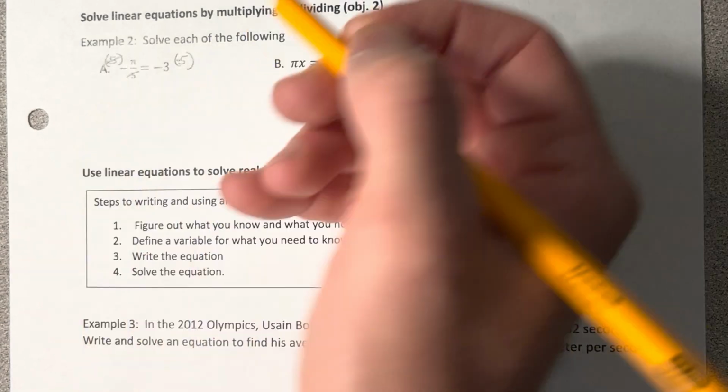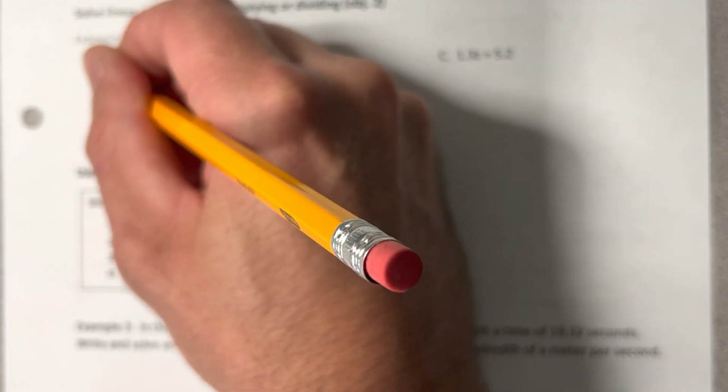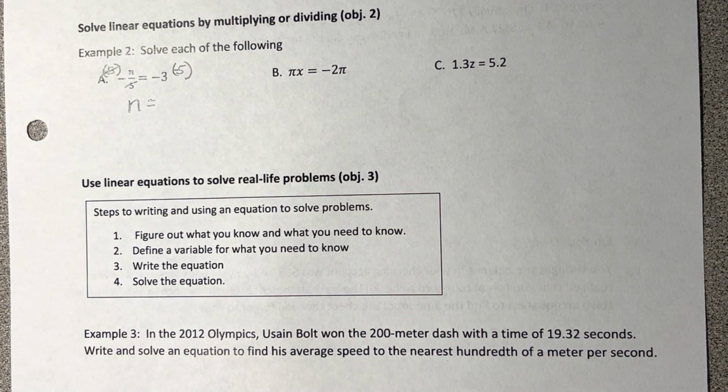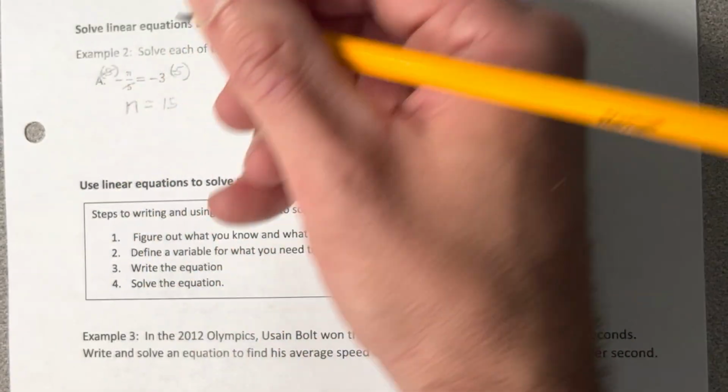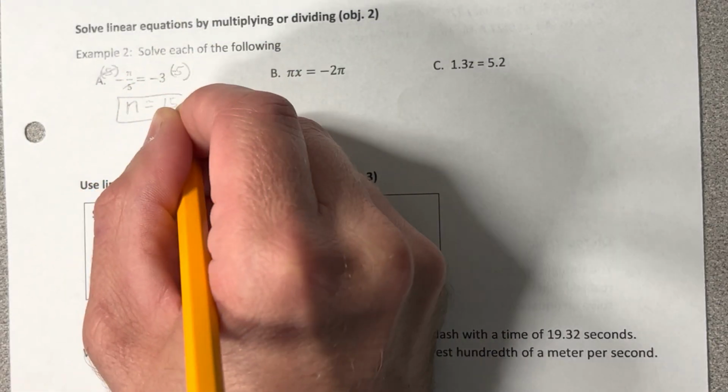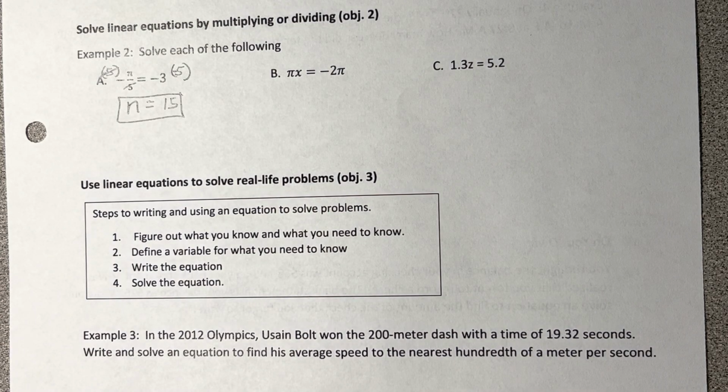But what's 1 times n? N. And what's negative 3 times negative 5? Positive 15. Now I'm going to go ahead and box it in, but could you check your answer there and make sure it's right? You could, couldn't you? 15 divided by 5 is 3. We got a negative out front, negative 3. Negative 3 equals negative 3.